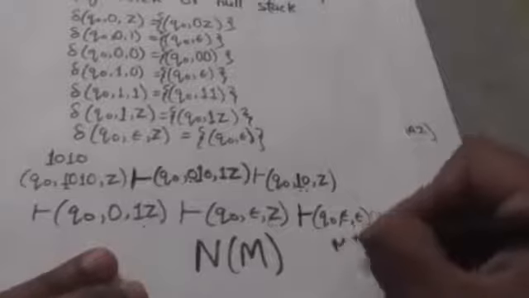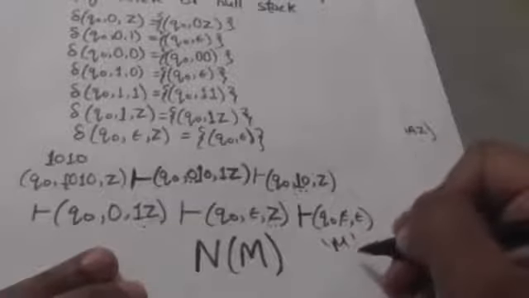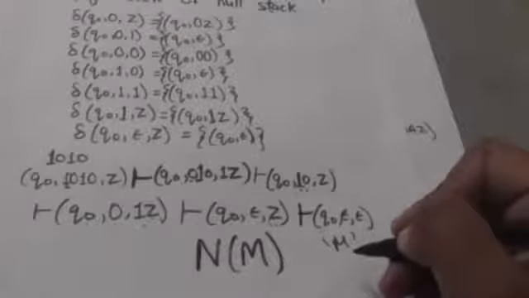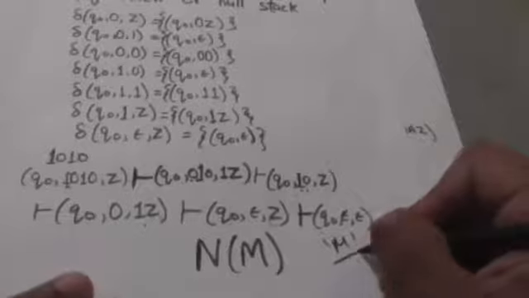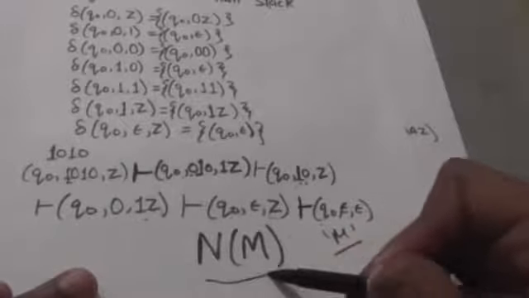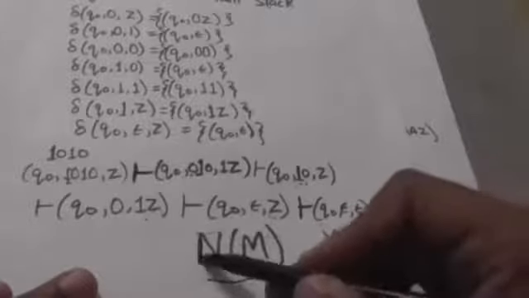The set of all strings accepted by pushdown automata M by empty stack is the language accepted by empty stack by pushdown automata M, and it is usually denoted by N(M). Thank you very much.